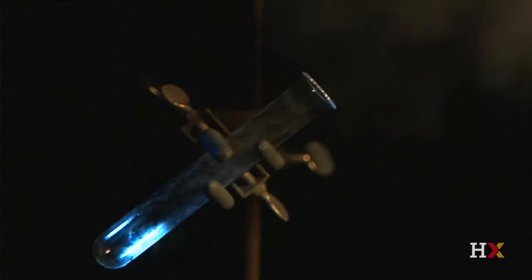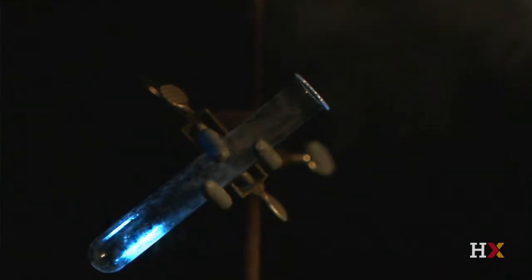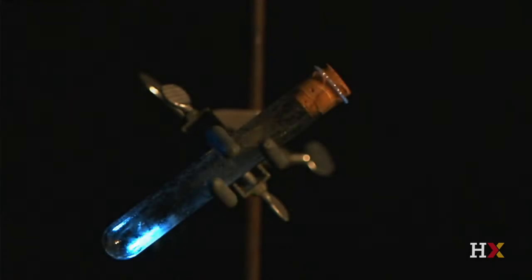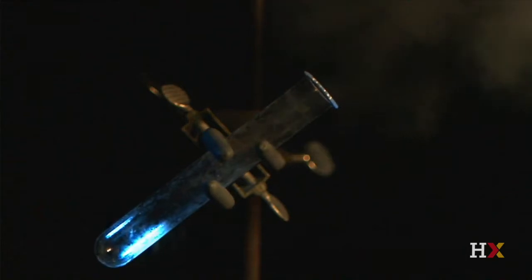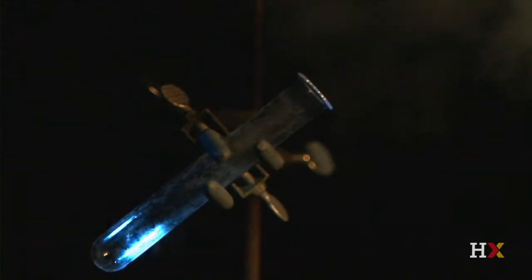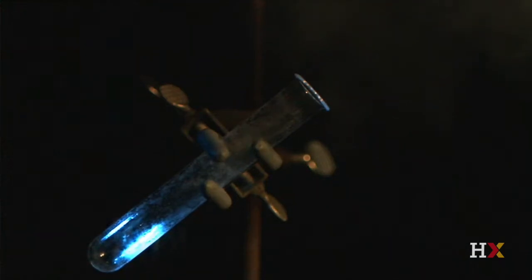Let's watch it again from a different angle. Let's see what happens one final time at an even slower speed. Not only does the fast, explosive reaction drive the cork out of the test tube, it also propels the test tube backward in its stand.